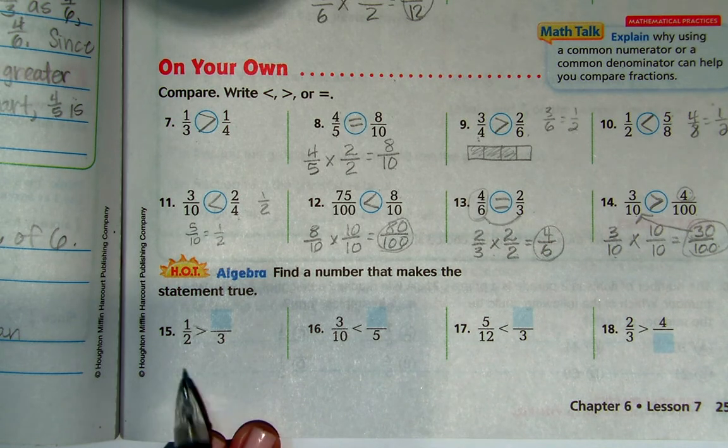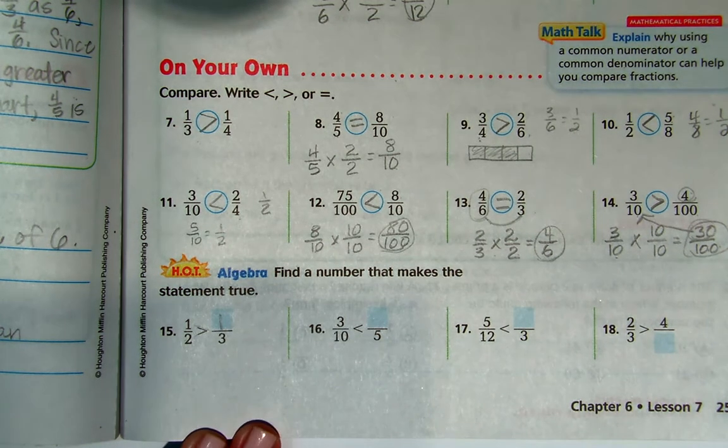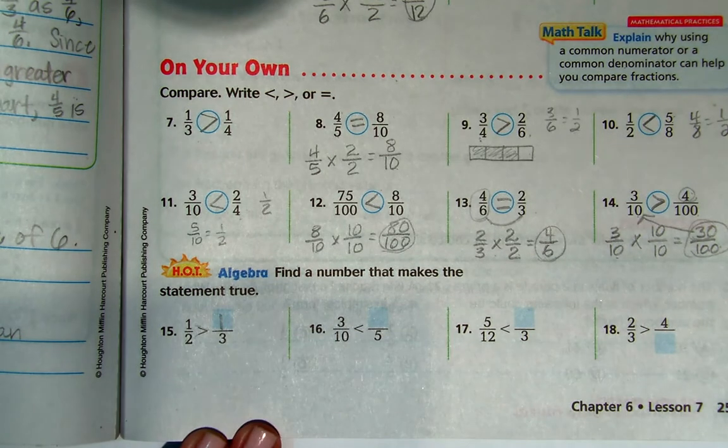Obviously, if we did 1/3, that's the easiest one. It's greater than 1/3, because if you divide a pizza into 2 pieces, you have two large pieces, and if you divide it into thirds, your pieces are going to be smaller.